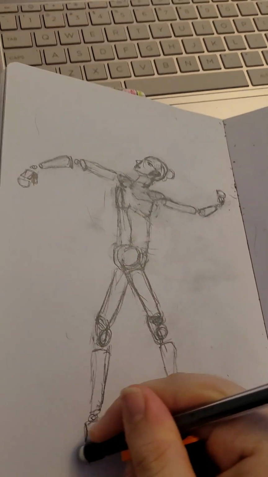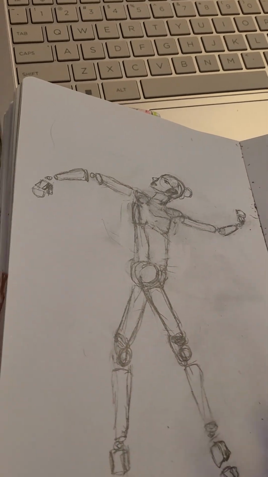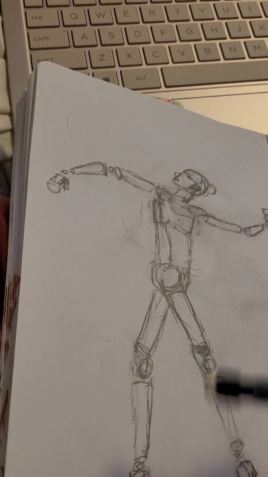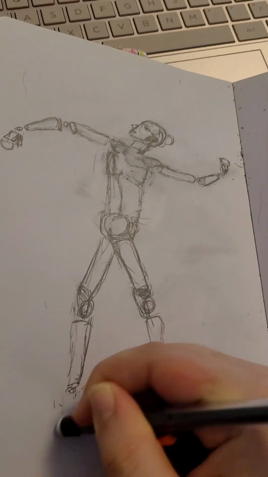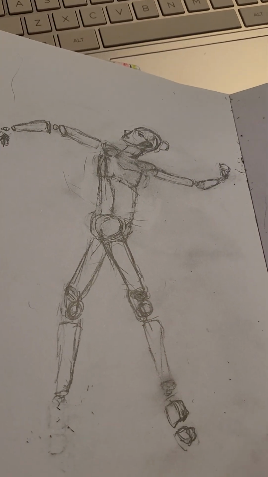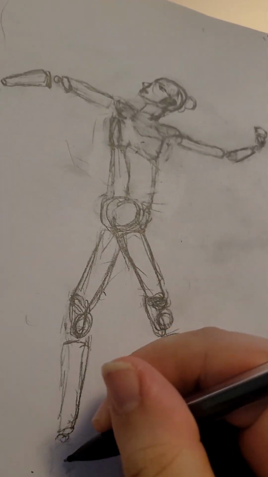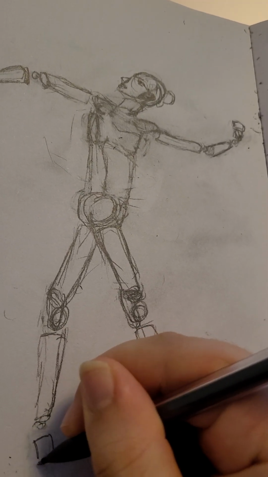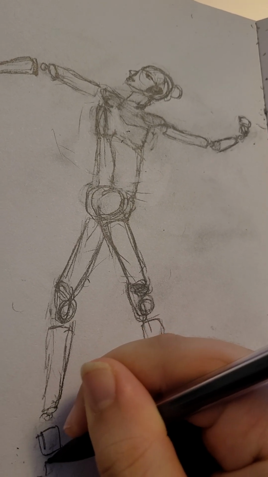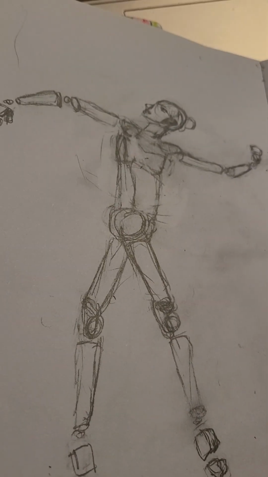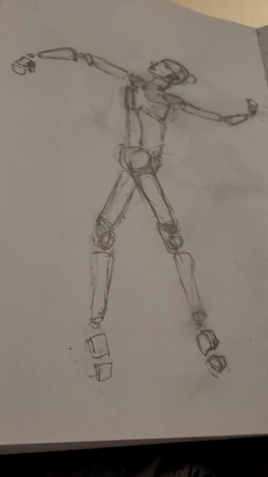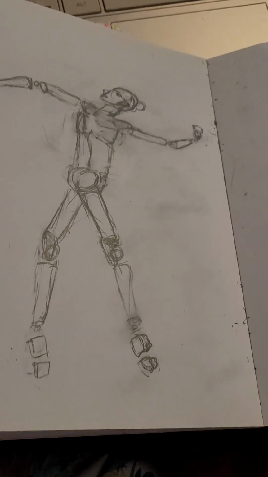Except this actually is not turned this way. Let's fix that. You see, it's turned this way. That is much better. See the difference?